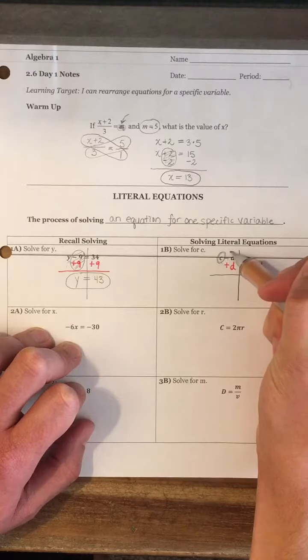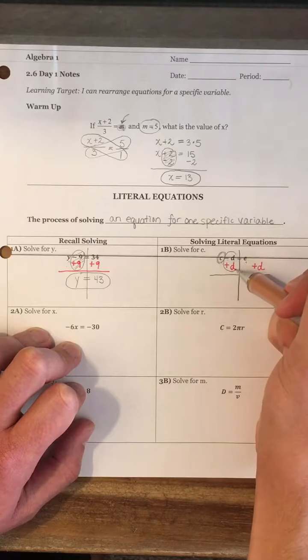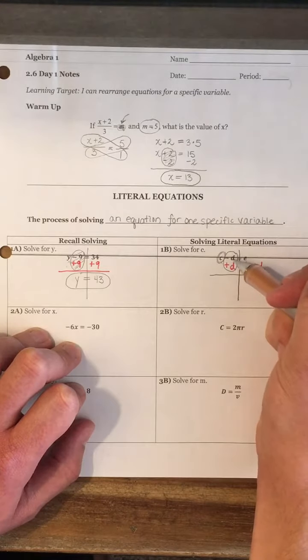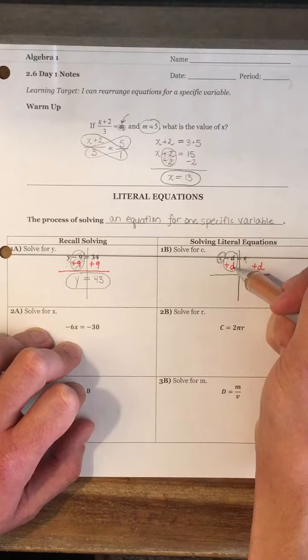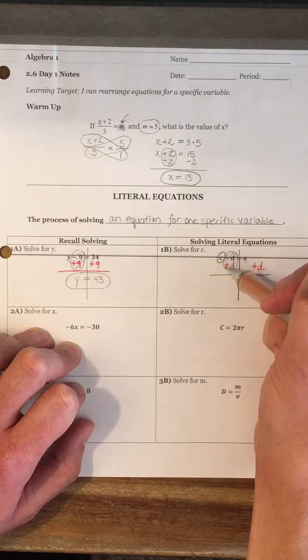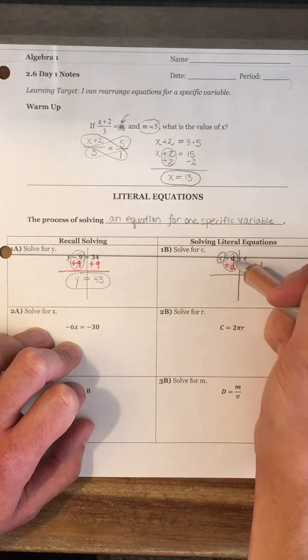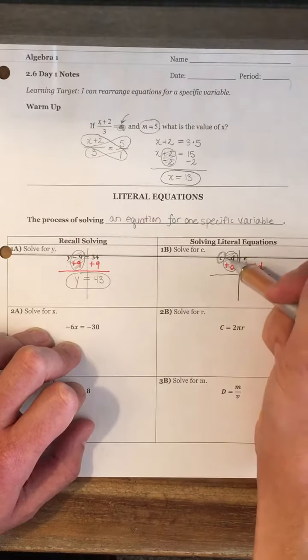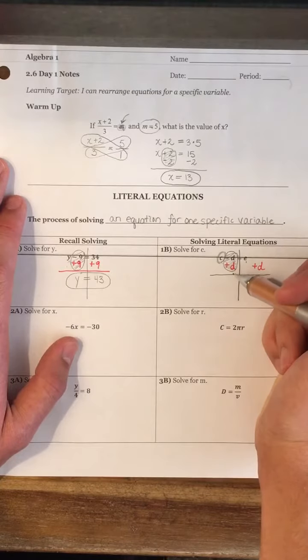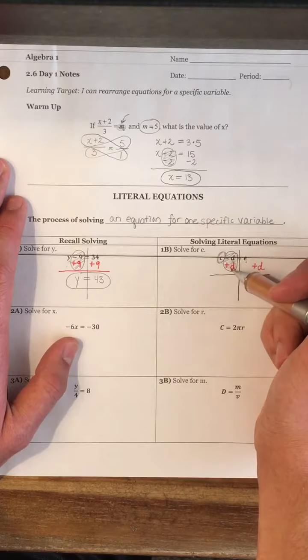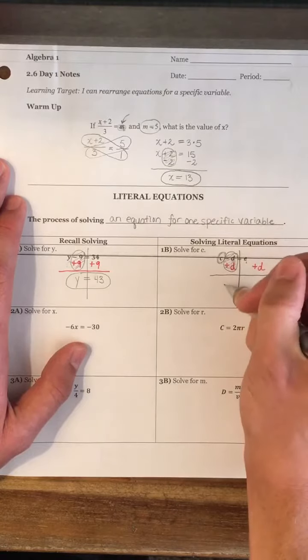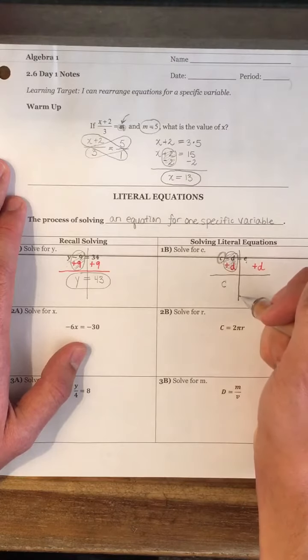again, a negative d plus d, I'm taking some negative number and adding it to itself. Well, that's just going to cancel out. It's kind of like taking negative 5 plus 5, or negative 5,000 plus 5,000, or negative 1,000,000 plus 1,000,000. Whatever that number is, if I add it to itself, it's going to cancel itself out. So all I'm left with on the left-hand side is just c.